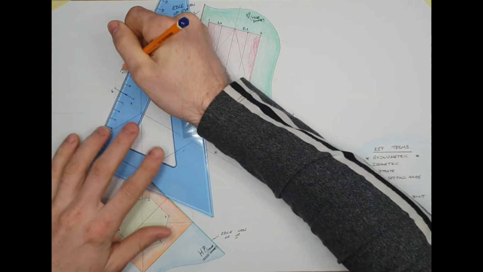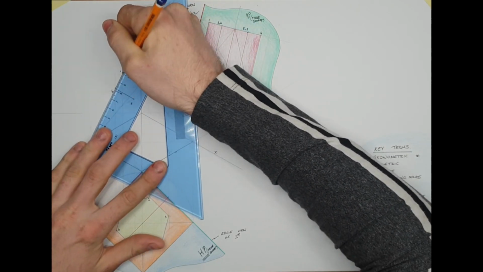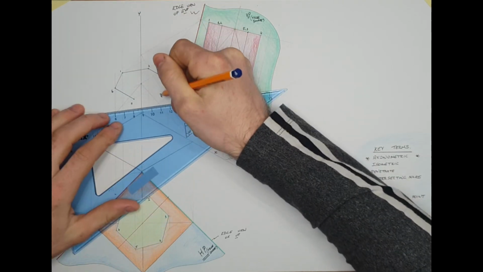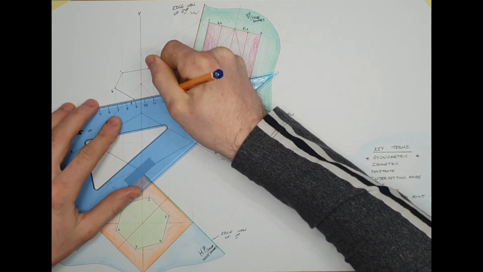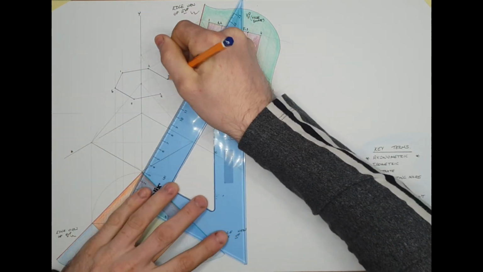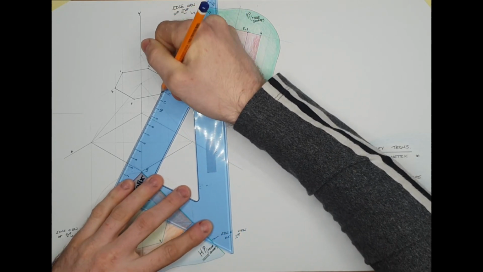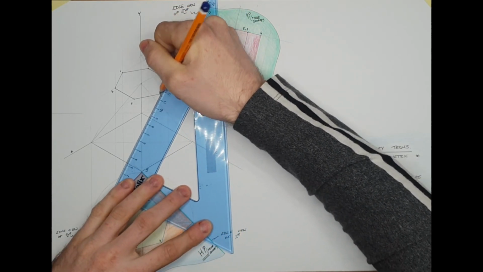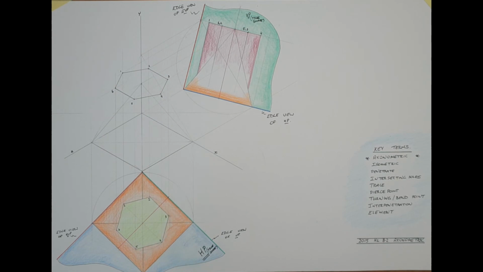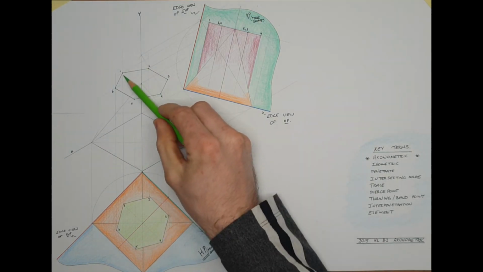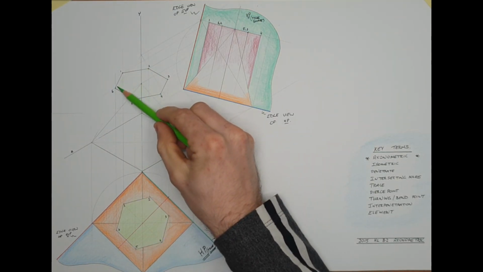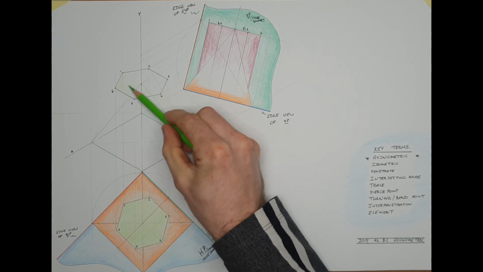And then from there we just join the dots. And that's the top surface right there. I had that coloured with this light green here in plan.